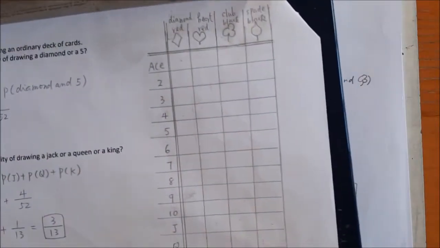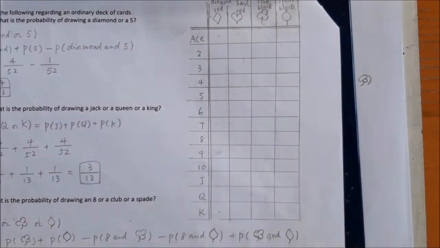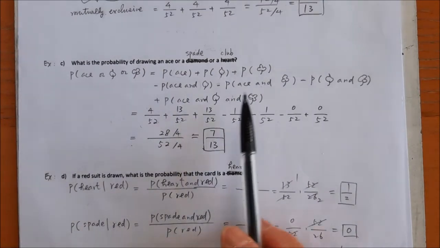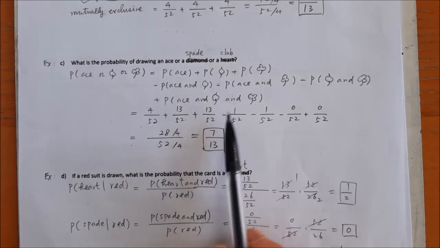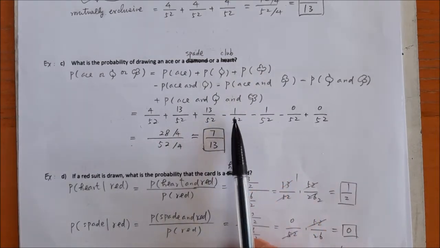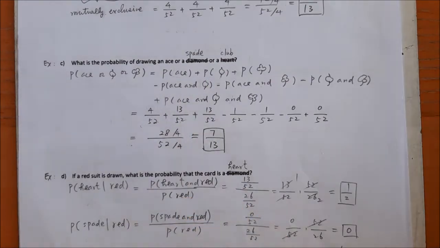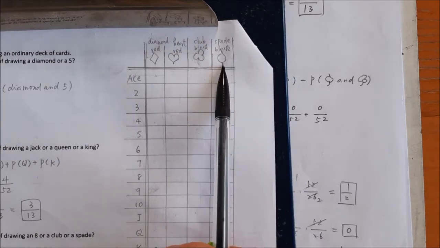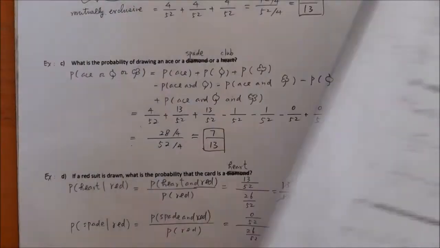How many are spade card? And the spade here has 1 down to 13, have the 13 spade card, 13 out of 52, plus how many are club, probability of club, 13 card is club card, out of 52, minus probability of ace and the spade, this is the ace card, and the spade here, only one card, ace and the spade, only one card.